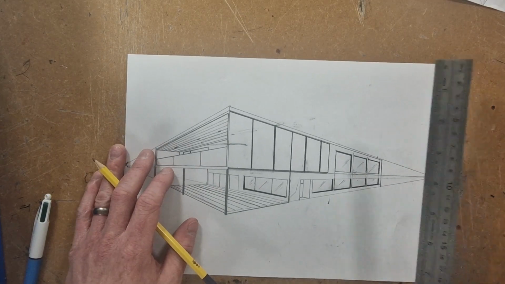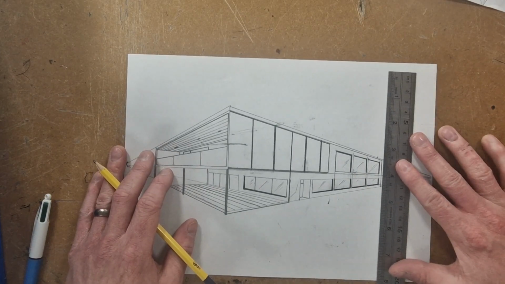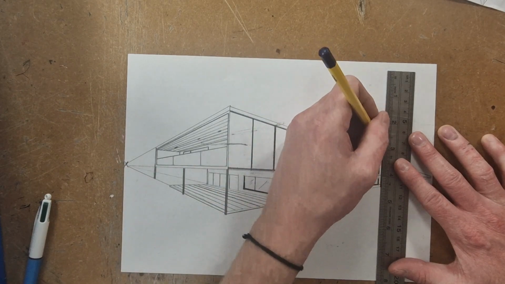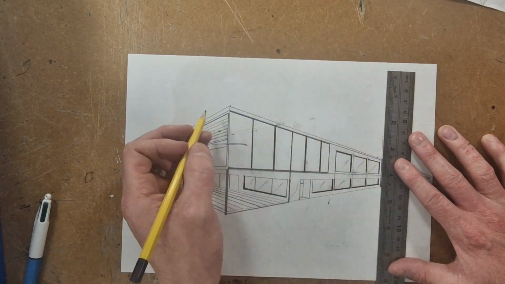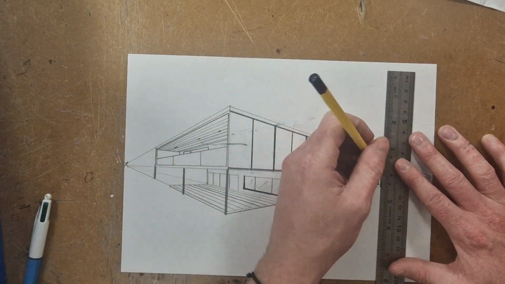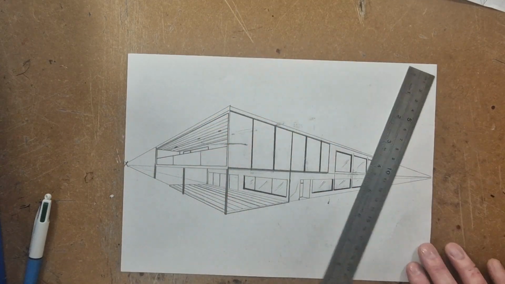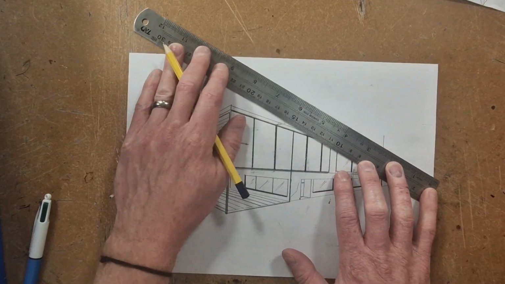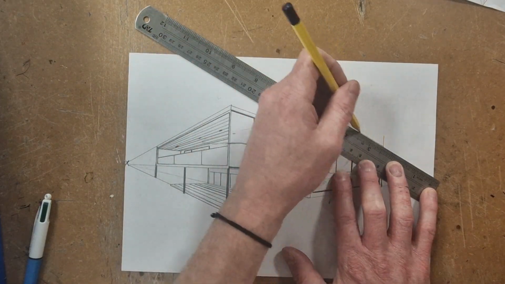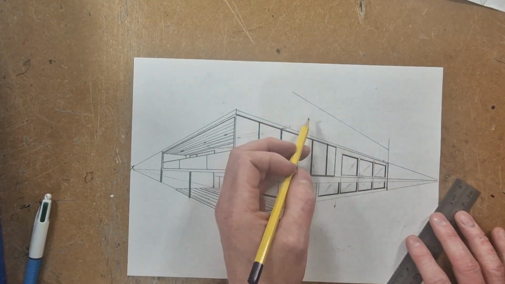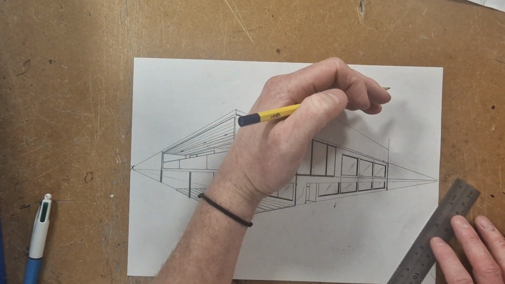So what I'm going to do is this. Now, same technique as last time. Right at the back here, I am going to raise that up, making sure that it's parallel with this vertical line here and all these vertical lines going straight up. And then I am going to go to the right vanishing point. And the only thing I'm going to do is pivot, and I'm going to draw a line across like so. This is now giving me the opportunity to add something on top of this building.